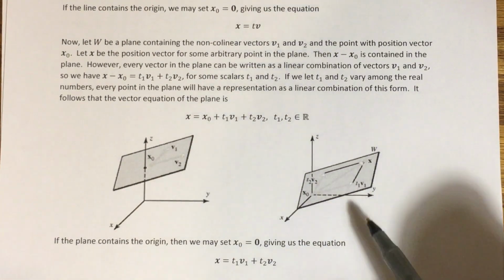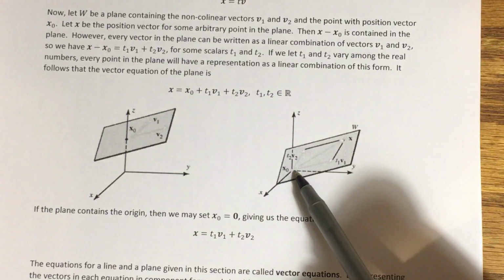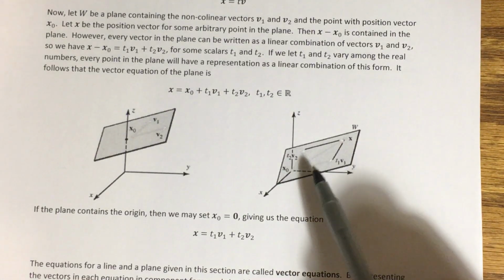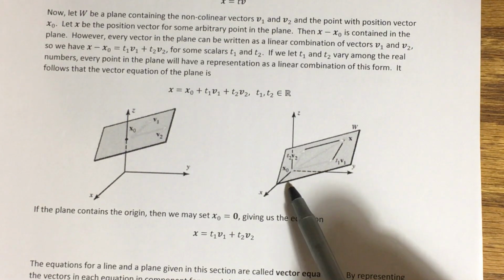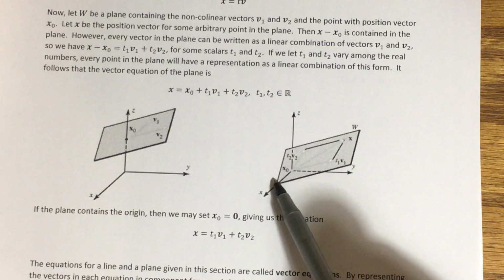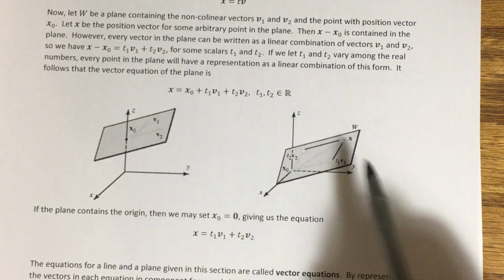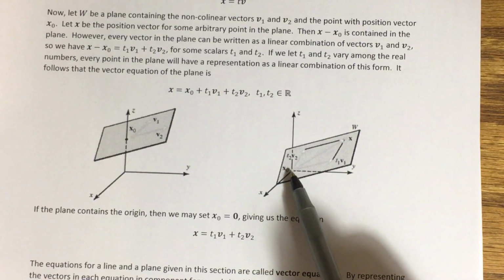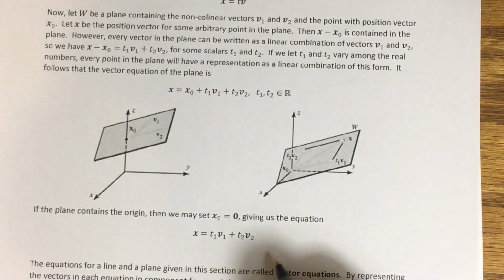Let's look at that. This image might be a little bit difficult to see because the vectors are very close to the same color as the plane, so they kind of fade a little bit. But here's x naught, here's x. Even though x naught and x as position vectors aren't necessarily in that plane, the difference between x and x naught would be, because x minus x naught would have its initial point and terminal point both contained in that plane, so the entire vector would be in that plane.